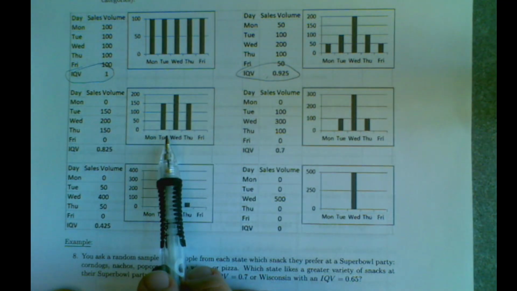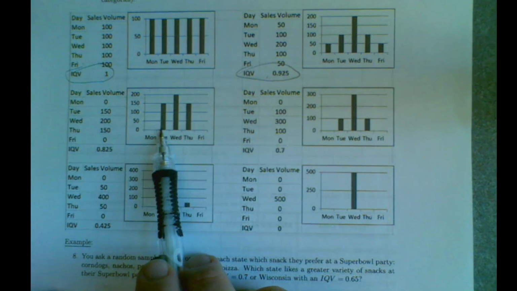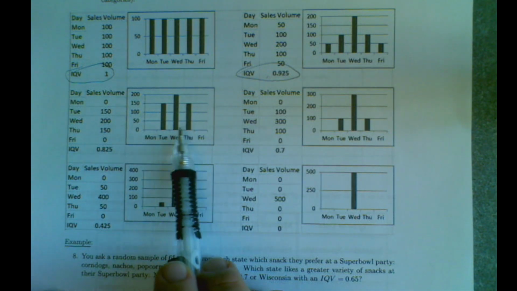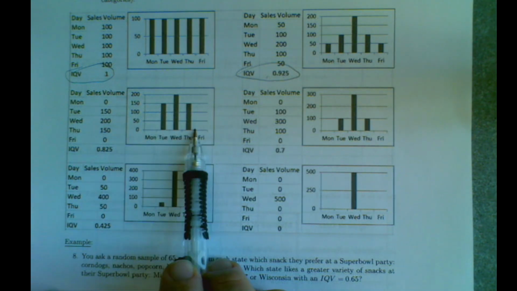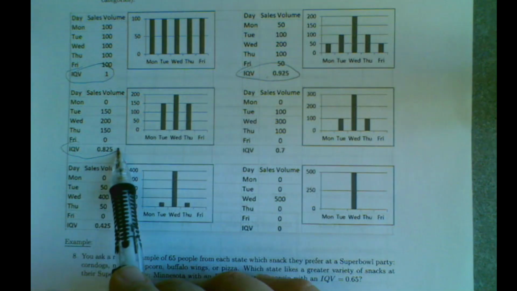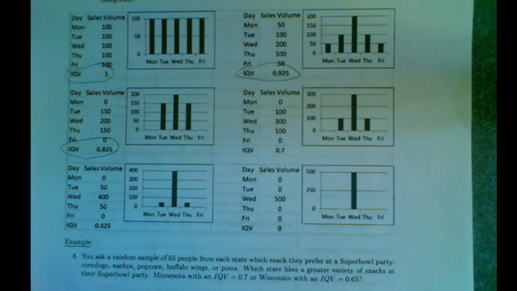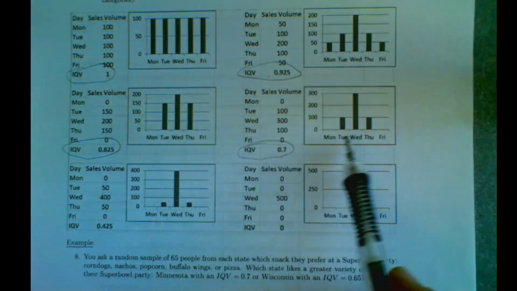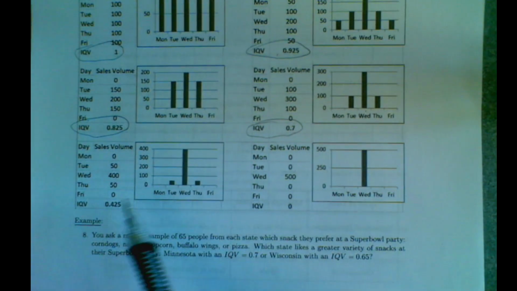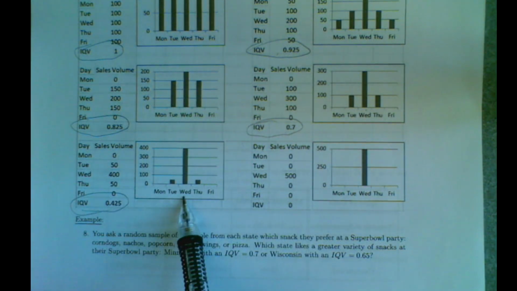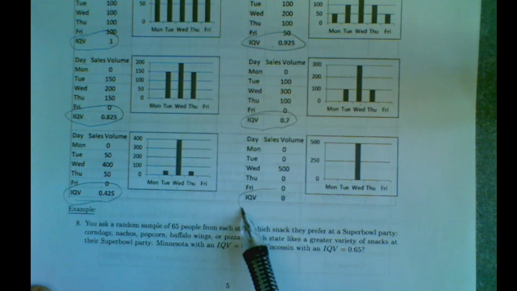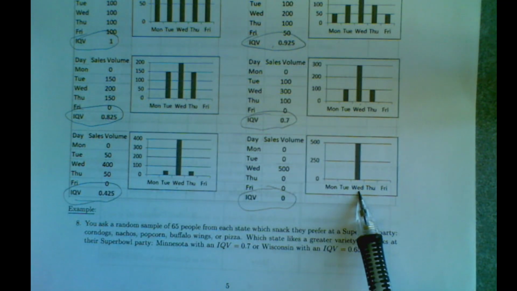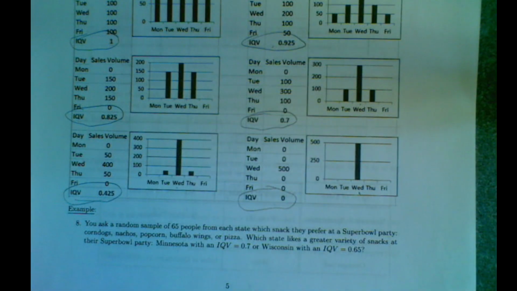Now, if the data were spread out just across Tuesday, Wednesday, and Thursday, so that Monday and Friday didn't have any data in them, well, then you'd get an even smaller IQV than before. And you can see here there's even less variation. Here there's even less variation. And then here, there's no variation at all. All of the sales take place on Wednesday. So we would get an IQV of 0. So this is how we interpret the IQV.